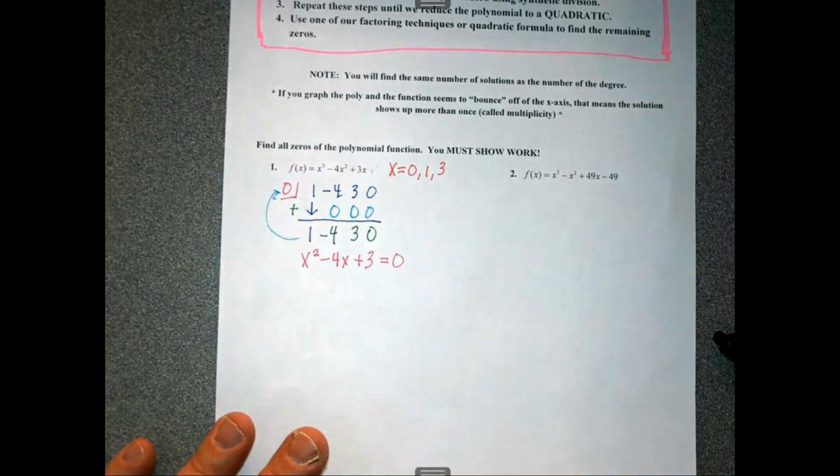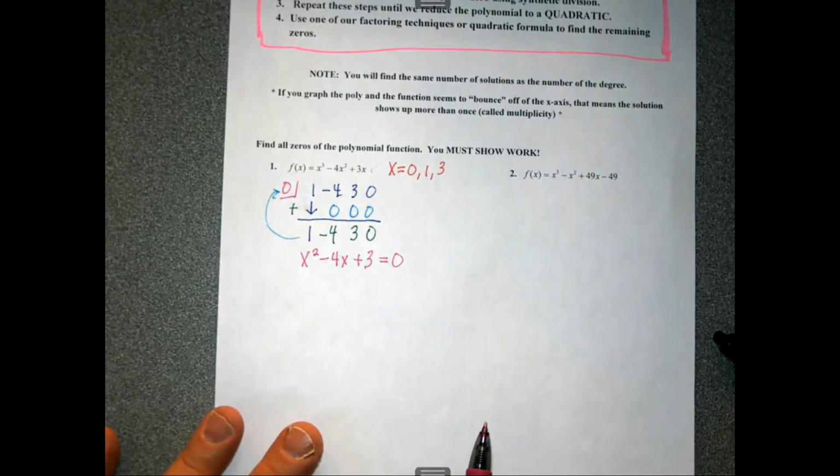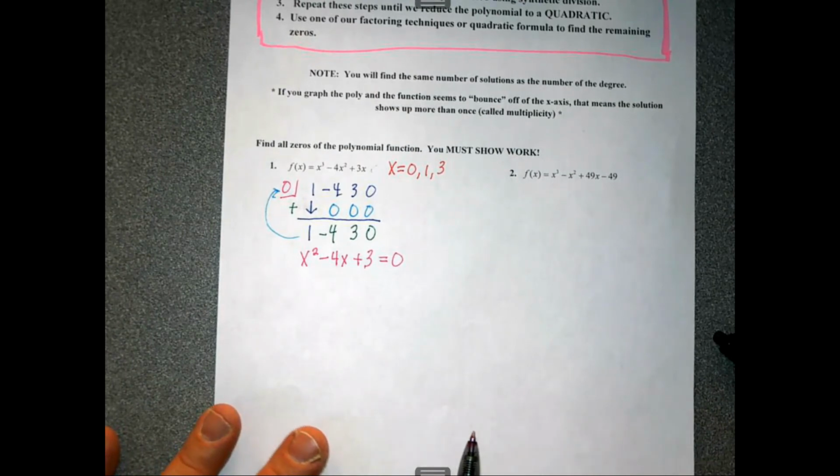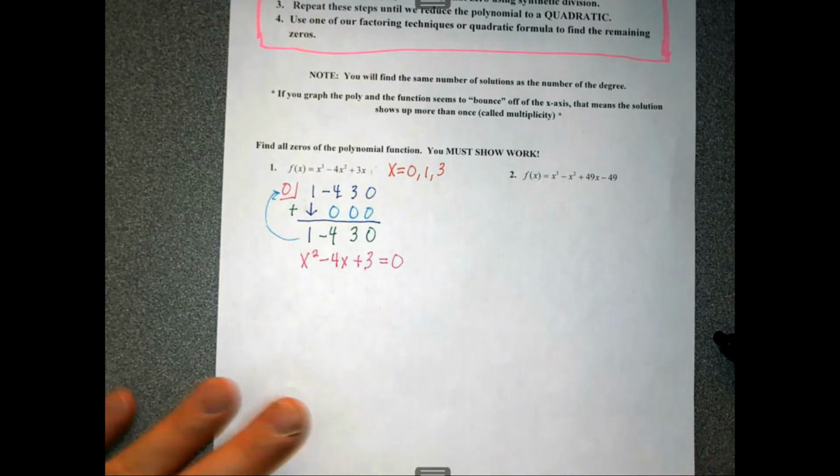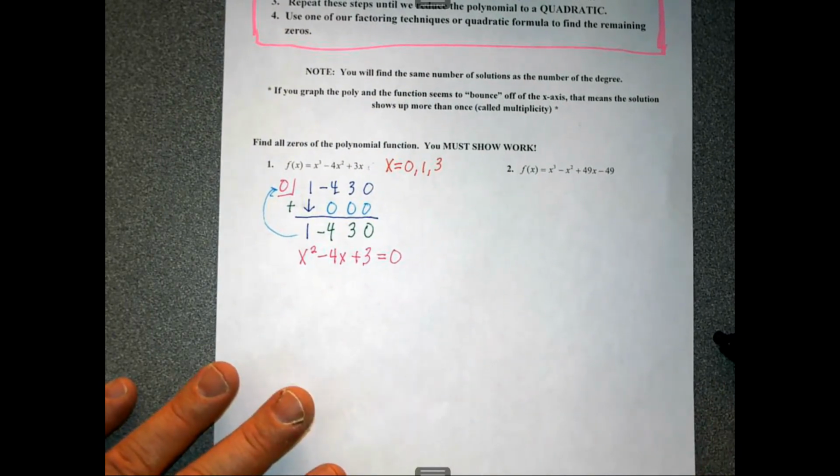With me? Isn't this fun? Yeah, it is. It's fun with math. And it's only Tuesday. Wait till Friday when we get the Friday Fun Follies.